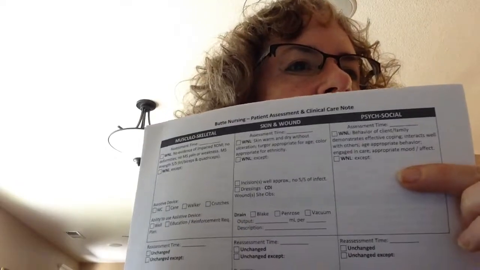On the back side, we have some more systems. So we have the psychosocial, we have skin and wound, and if you have somebody that has skin or wound issues, like when we're on the surgical floor, say that they have an incision, you want to document the dressing.